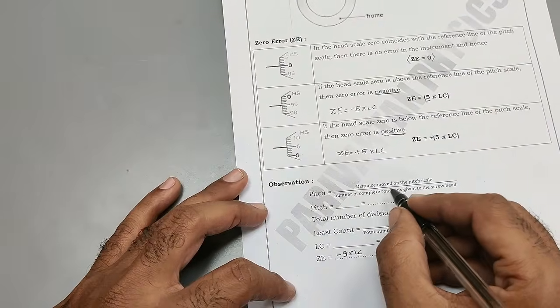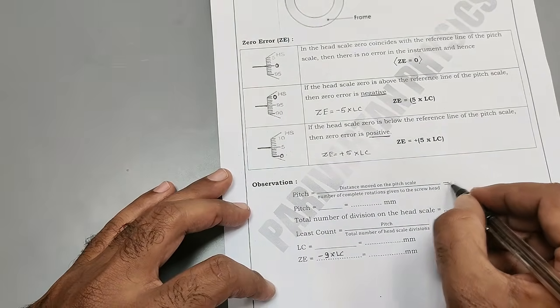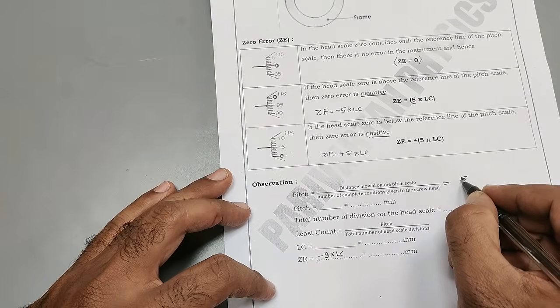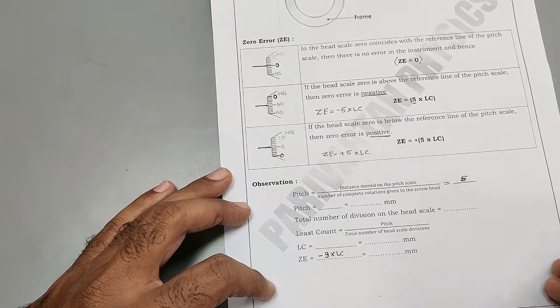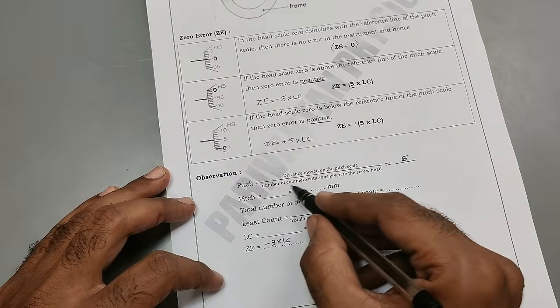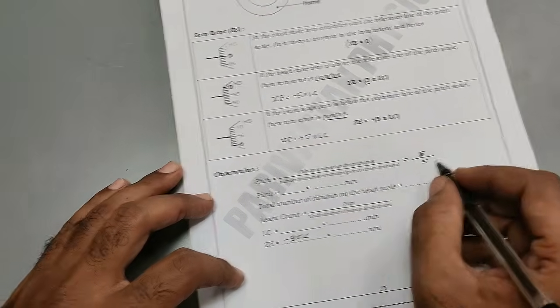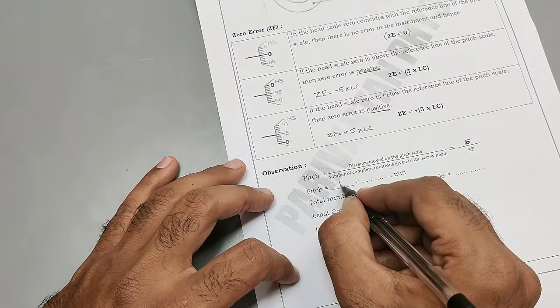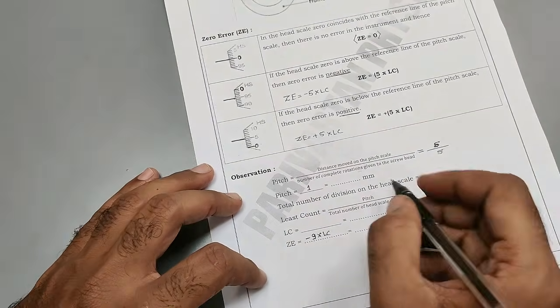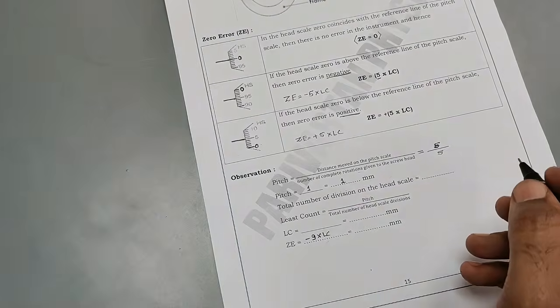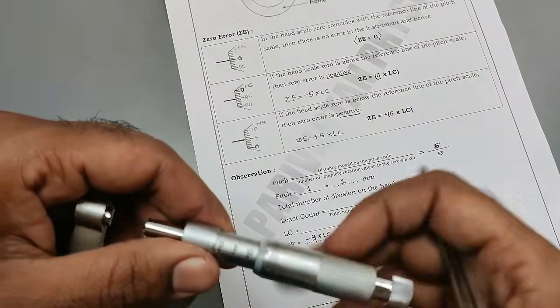So the formula is distance moved on the pitch scale. So distance moved on the pitch scale is 5 divisions. It has moved 5 divisions on the pitch scale. Okay, divided by how many number of complete rotations given to the screw head? 5 rotations we have given. So 5 divided by 5, it is 1, right? So how much is the pitch now? Pitch is 1 mm. So pitch scale reading ಏನಿರ್ತದಲ್ಲ ಇದು mm ಒಳಗೆ ಇರ್ತದ್ರೆ.